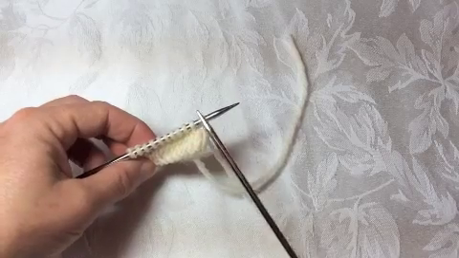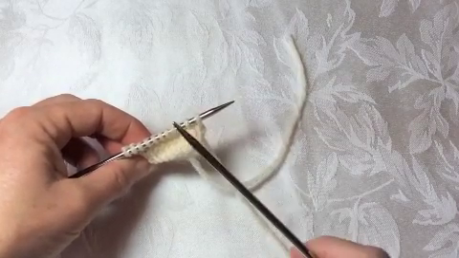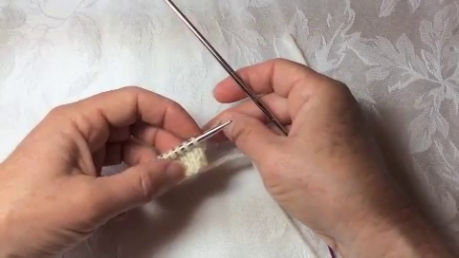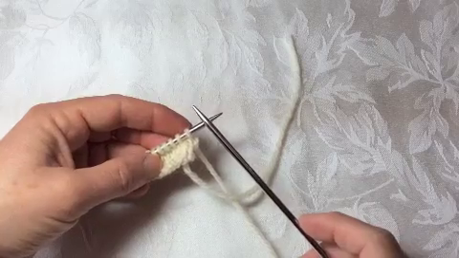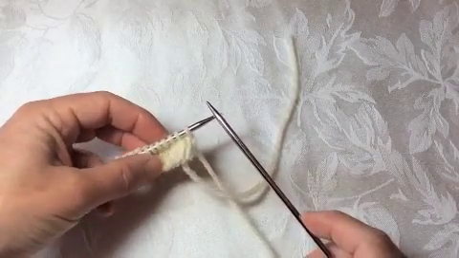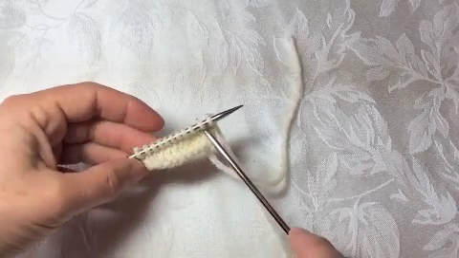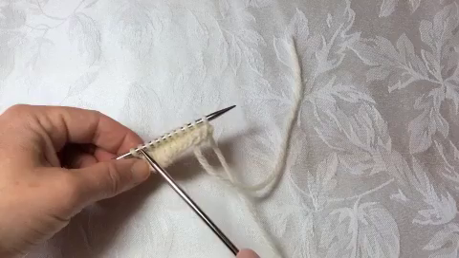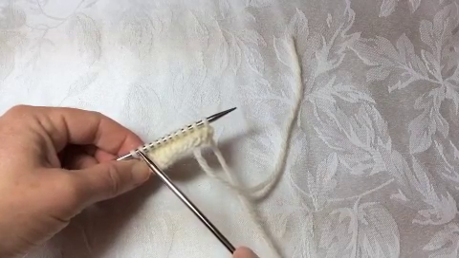The problem with this increase is it's visible. It's not considered to be quote-unquote invisible, not that anything is invisible. This leaves a bar, which is why it's called the bar increase. And the bar will show to the left of the stitch in which the increase is made. So if I increase in the second stitch, the bar will be between the second and third. If I were to do the same thing at the end and increase in the next to the last stitch, the bar would be between this stitch and the last stitch.